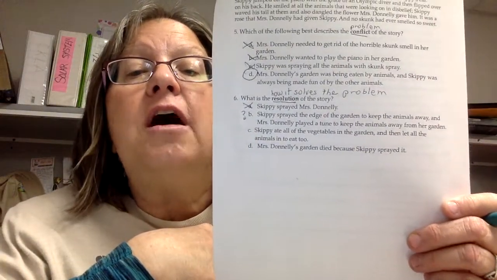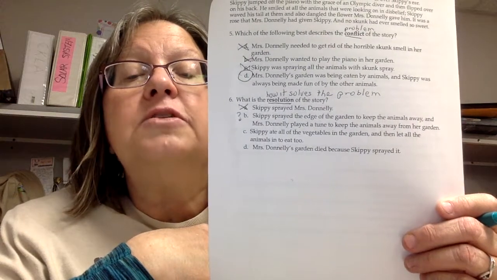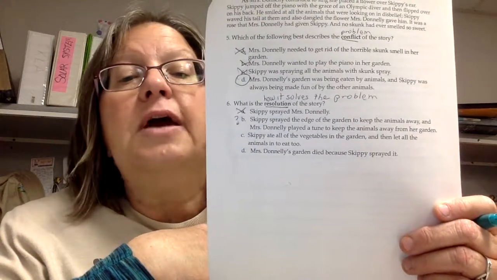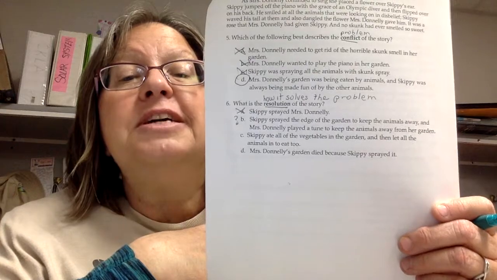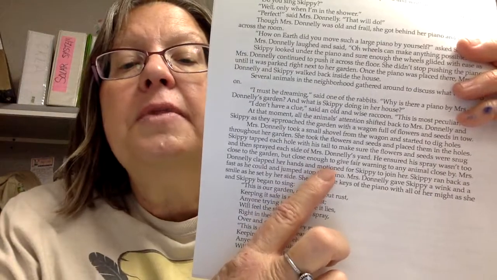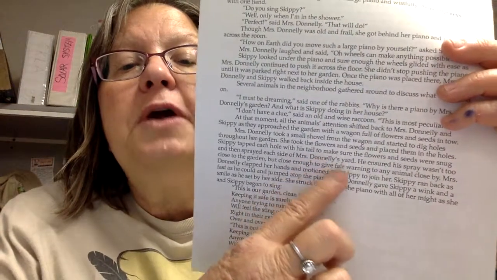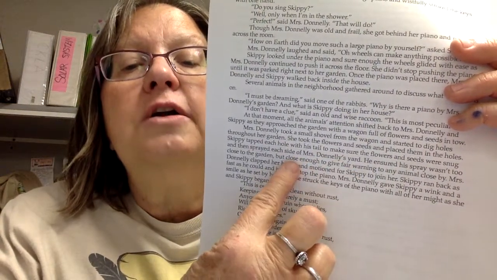C, Skippy ate all the vegetables in the garden and let all the animals in to eat too? No. And D, Mrs. Donnelly's garden died because he sprayed it? No, because he says right there that he ensured his spray wasn't too close to the garden. So we know that C and D are out and B is our answer. So that's it. See you later.